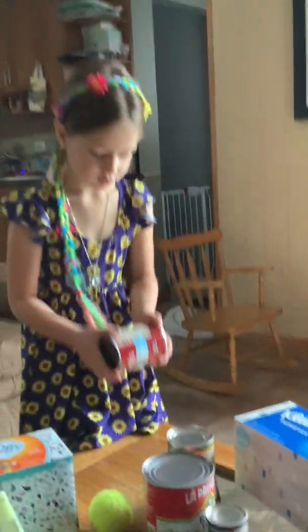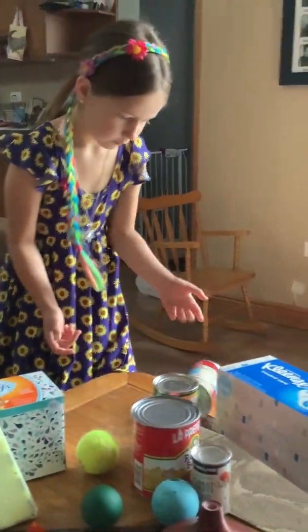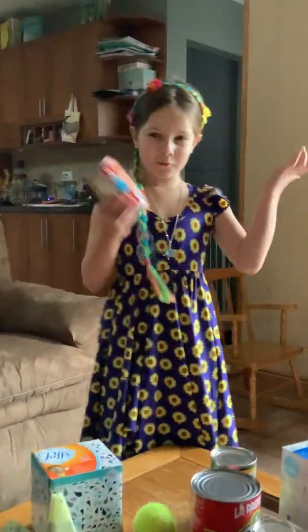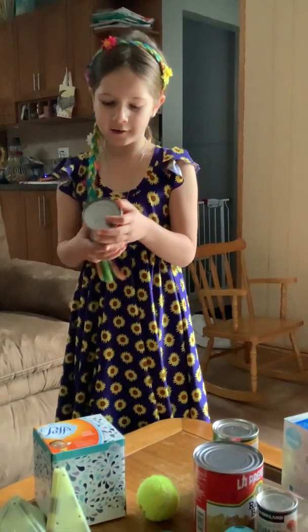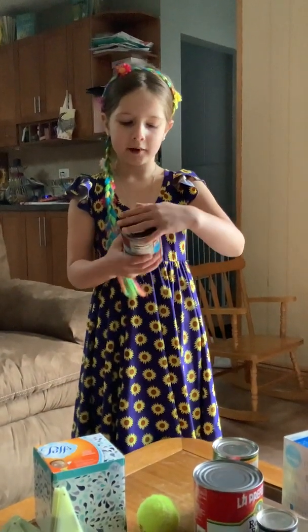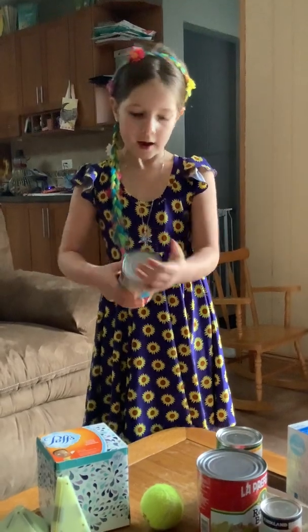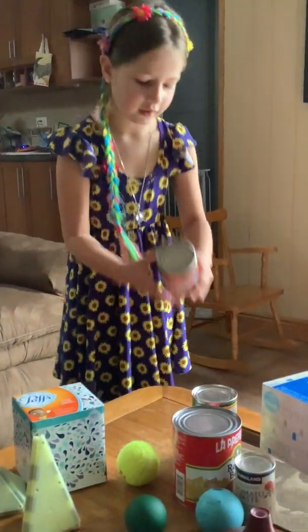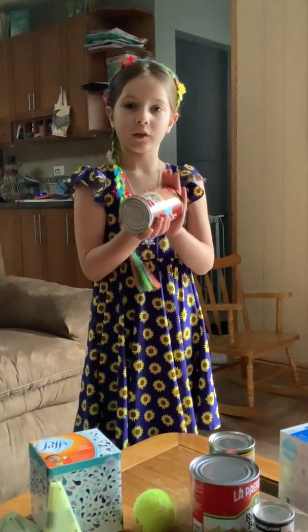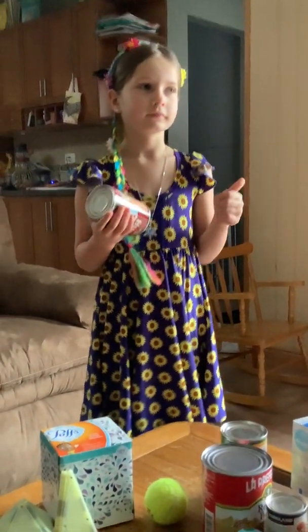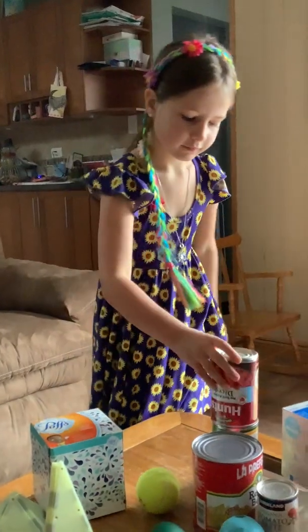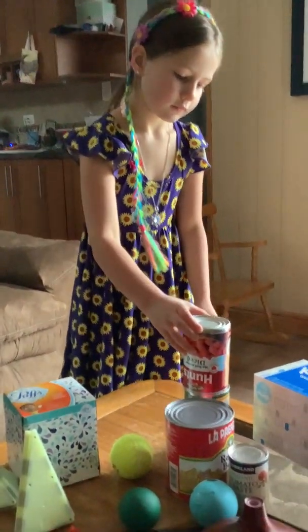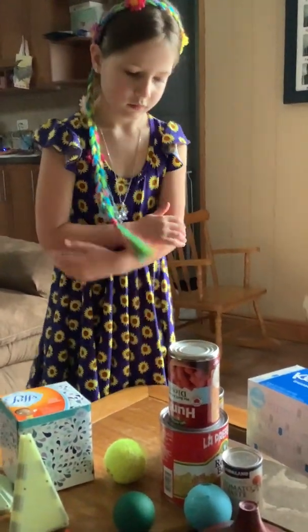So let's see. Can that cylinder roll? It rolled. How? Because it has no sides except the top, but you can't roll it from the top, only from the side, because it's flat. The top and the bottom are both flat, so you can't roll it from the top and the bottom, but if you stick the cylinder on its side, it will roll. So on your worksheet, you're going to say a cylinder can roll. It's okay to turn it.